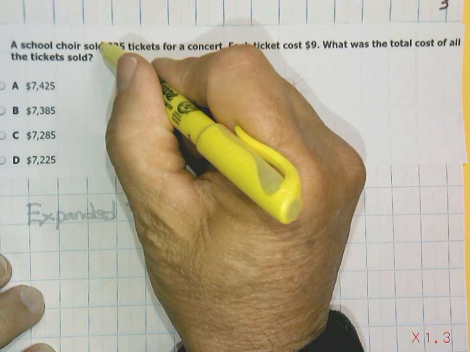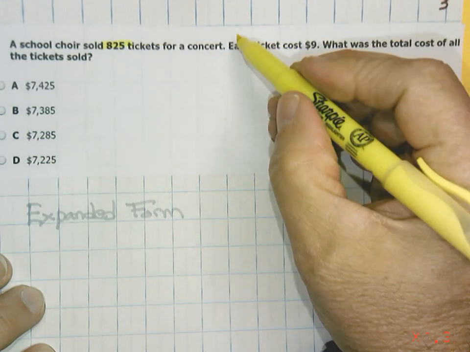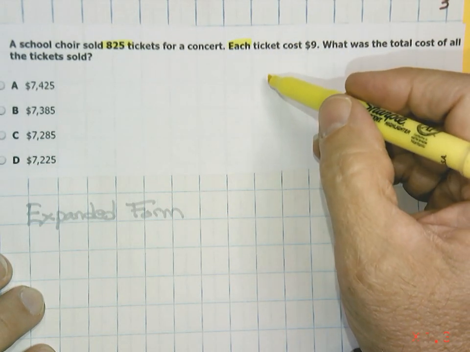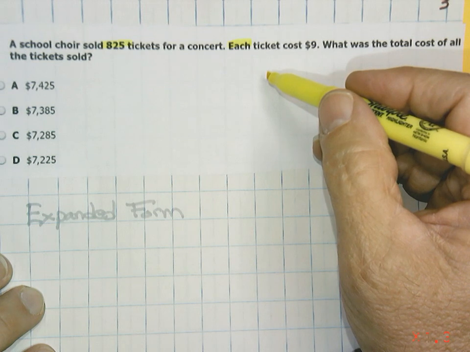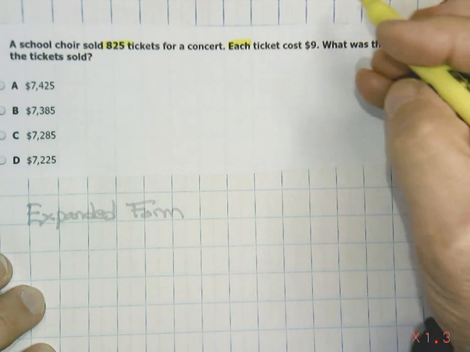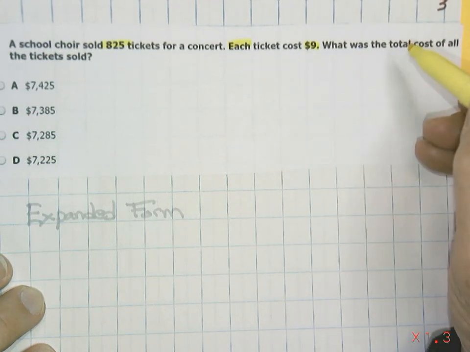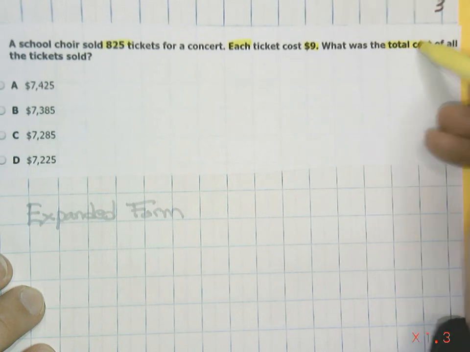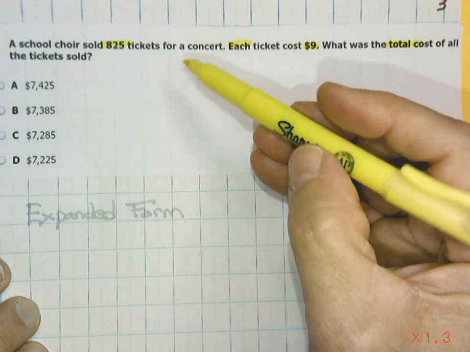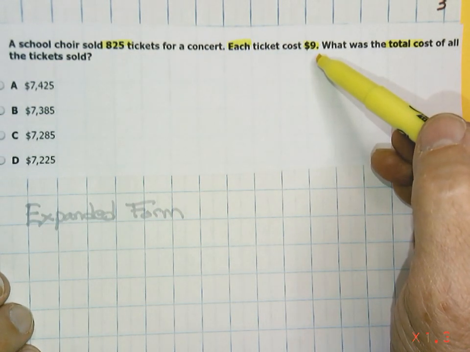So I'm seeing here 825 tickets. That's probably important. I see the word each. It usually implies it's going to be multiplication or division. Each ticket costs $9. Okay, that's important. What is the total cost? We don't have the total, so again, that's really pointing at multiplication. So this problem is going to be 825 times 9.